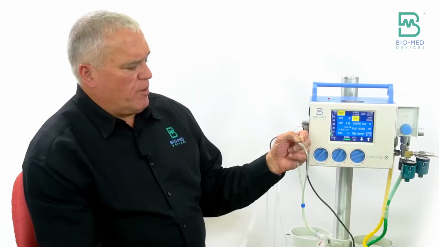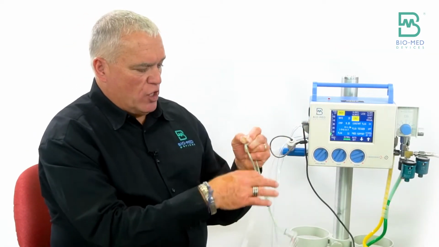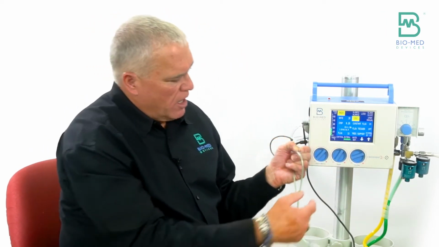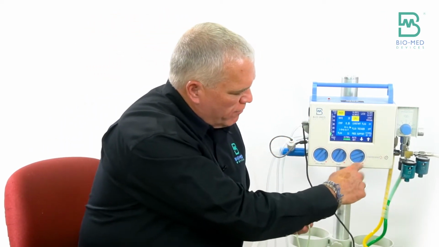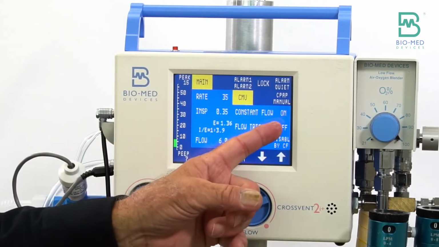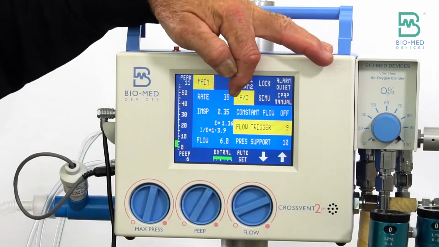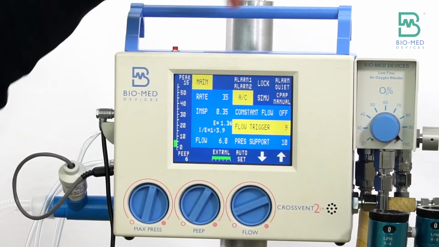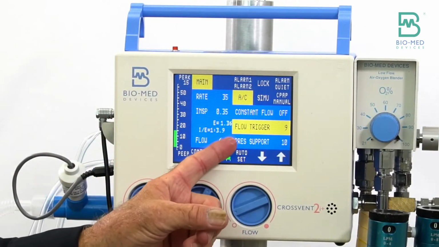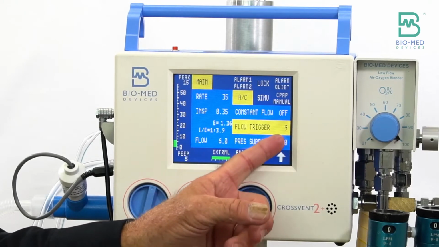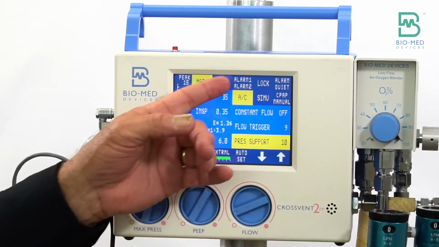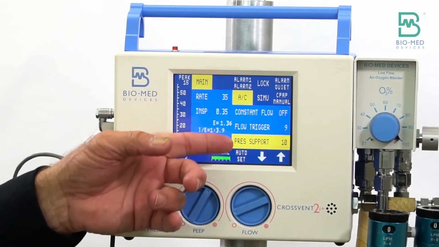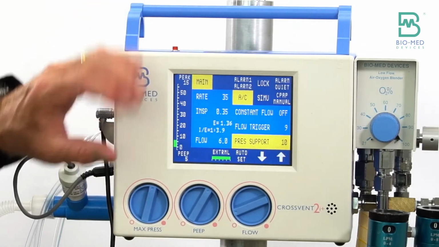So just be aware that when you use the RAM cannula, because you're dealing with such a big leak, you're probably going to have to increase your flow rate. When you're in flow trigger, now you have assist control and SIMV available. If you notice, pressure support is here. It allows you to set this before you actually switch to that mode. That's why it's available. If I'm in assist control, every breath is going to get the same pressure.